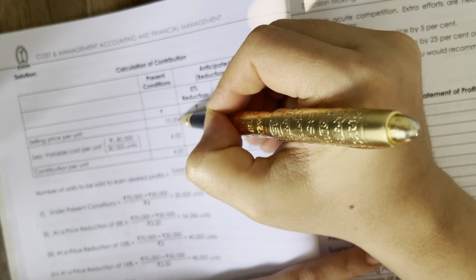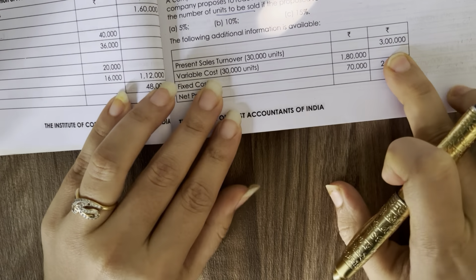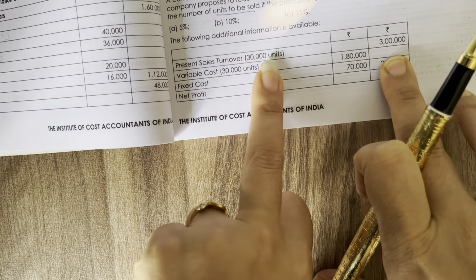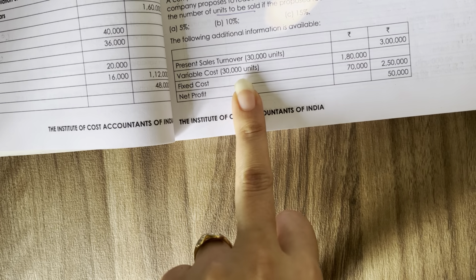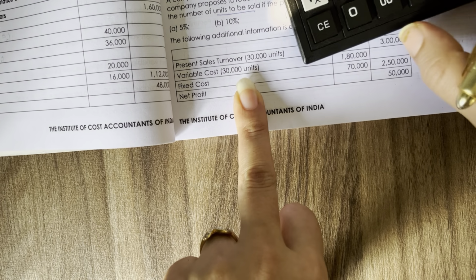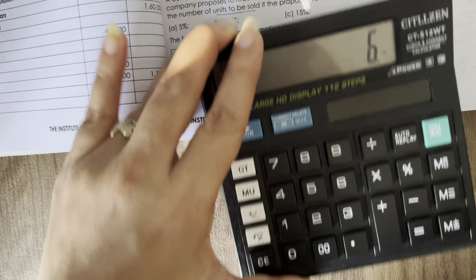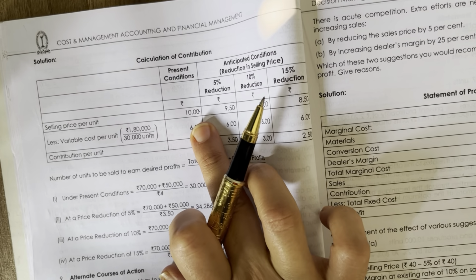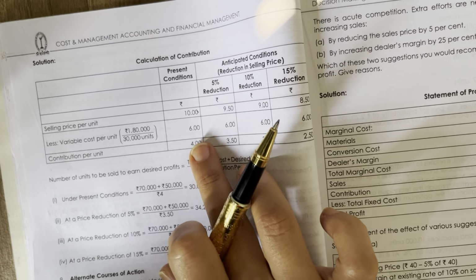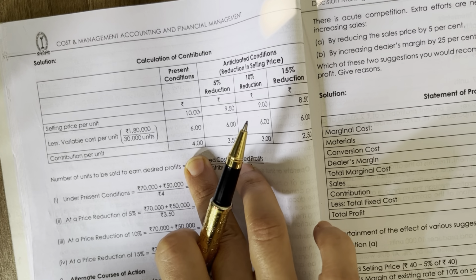Selling price per unit is rupees 10. How am I getting rupees 10? 3 lakh rupees, my total sales, divided by 30,000 units gives me 10 rupees. 1,80,000 divided by 30,000 units will give me 6 rupees as my variable cost. I'll deduct 6 rupees, my variable cost, from 10 rupees, my selling price. So I'll get 4 rupees as contribution.